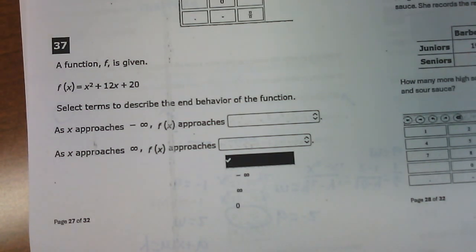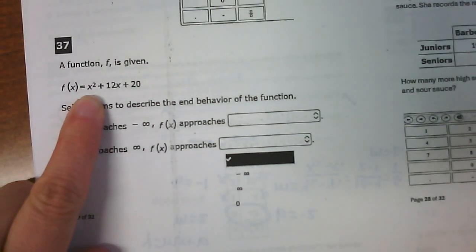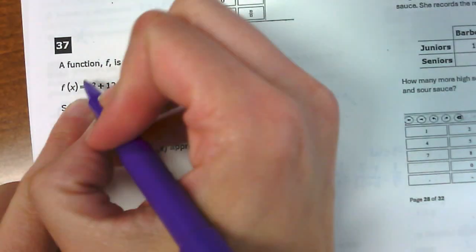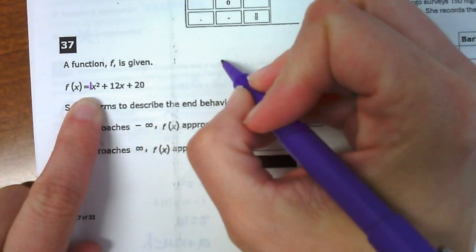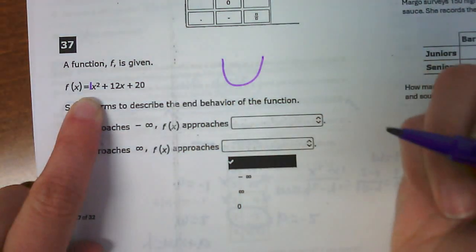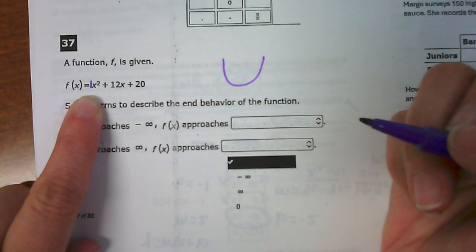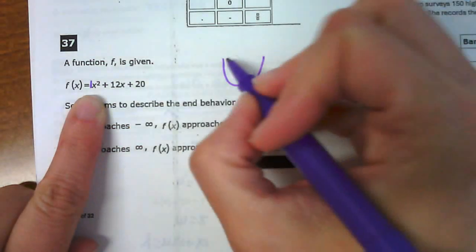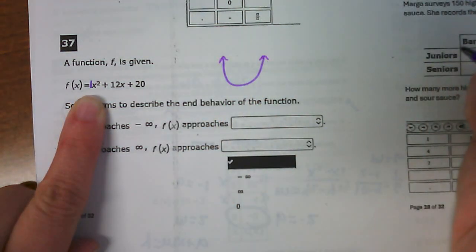Select the terms to describe the end behavior of the function. So end behavior means what's happening on the ends of our graphs, right? So this graph, because my A is positive, there's a positive 1 here, I know that my graph opens up. Okay, it's a quadratic, right, because of the squared. So I know my graph is going to look like this.